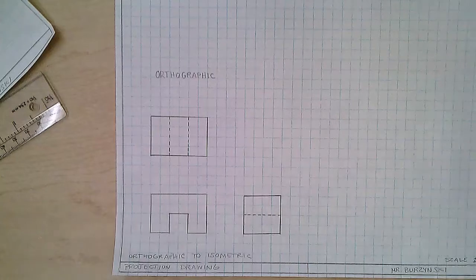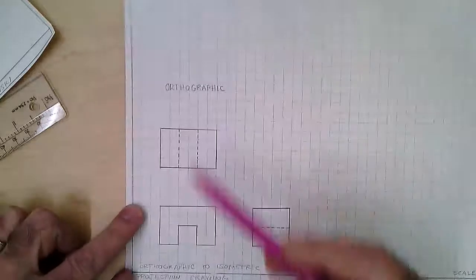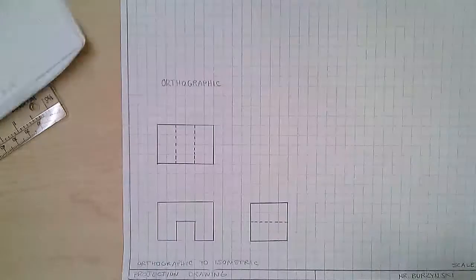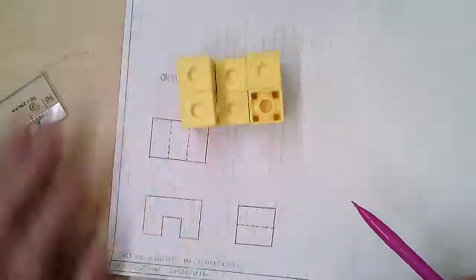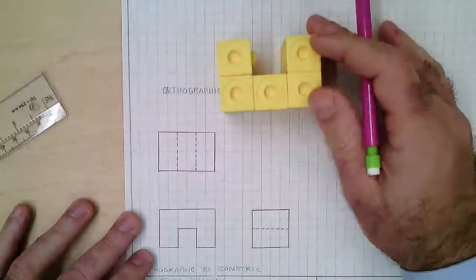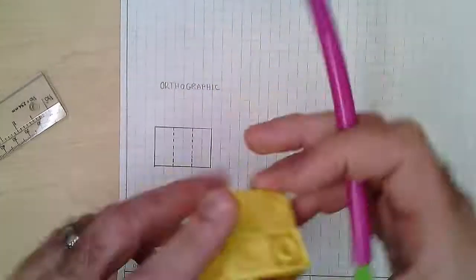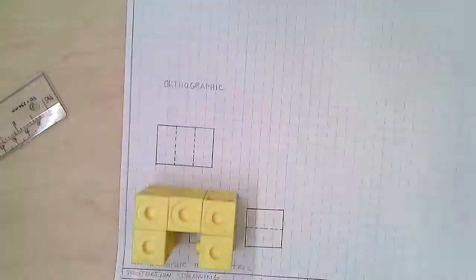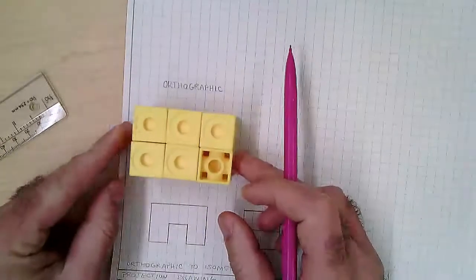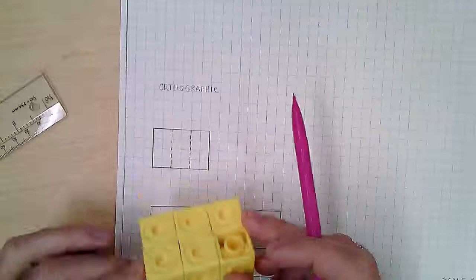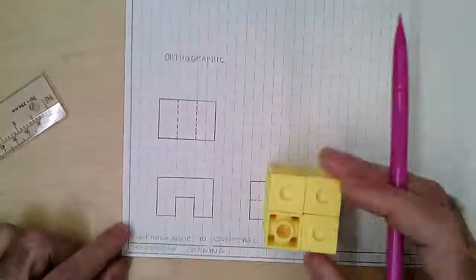This time what I'm going to do is take my orthographic drawing of a shape and convert it into an isometric three-dimensional view. I have here the actual shape that I'm going to be using. And if you notice, there's the top, there's the front, and here's the side.